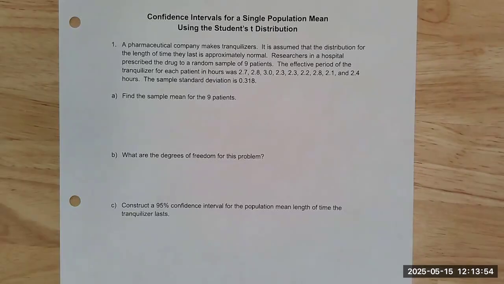Researchers in a hospital prescribed the drug to a random sample of 9 patients. So when we've done these problems before, we've really wanted to have like 30 or above for our sample size. We got a very small sample size of 9 here. So that's one hint. We're probably ending up over on the T table because our sample size is small. The effective period of the tranquilizer for each patient in hours was 2.7 hours, 2.8 hours, 3 hours, 2.3 hours, 2.3 hours, 2.2 hours, 2.8 hours, 2.1 hours, and 2.4 hours. There's 9 scores there because there's 9 patients.